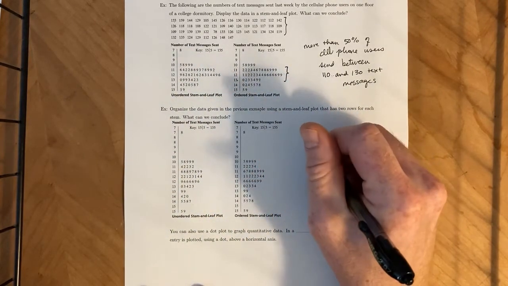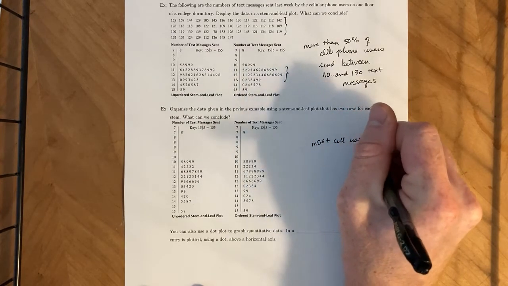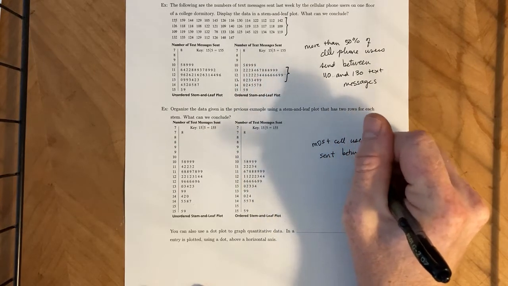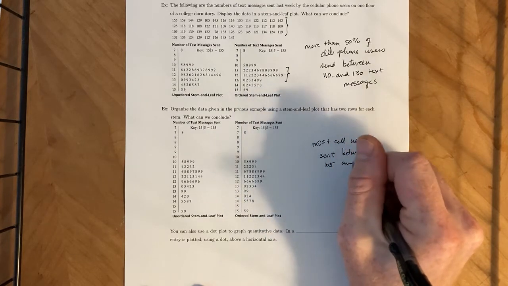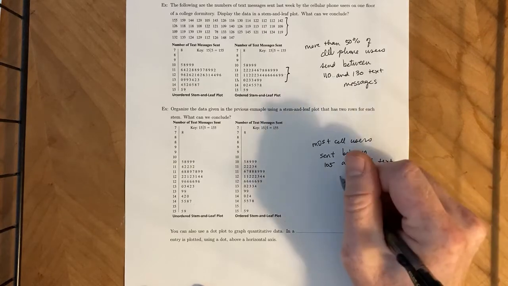We're asked to conclude something, so most cell users sent between 105 and 135 text messages.